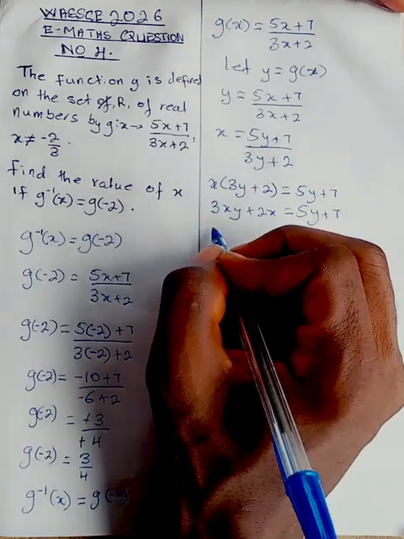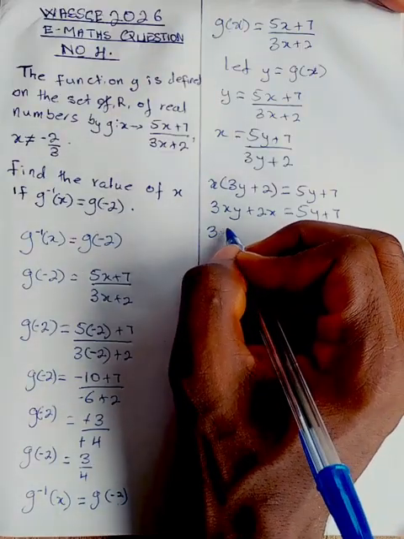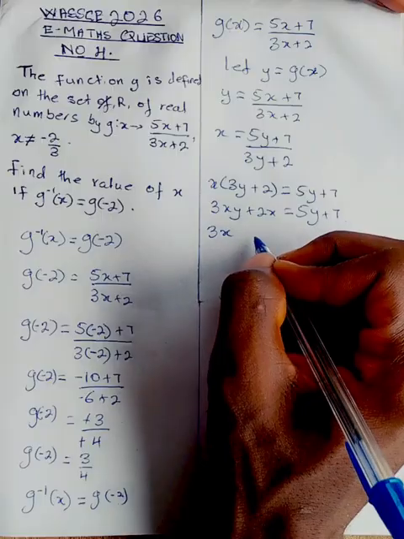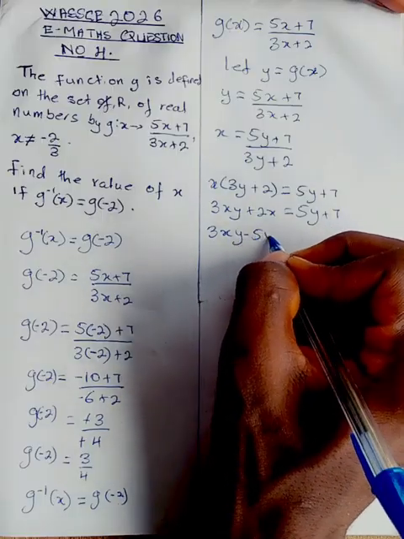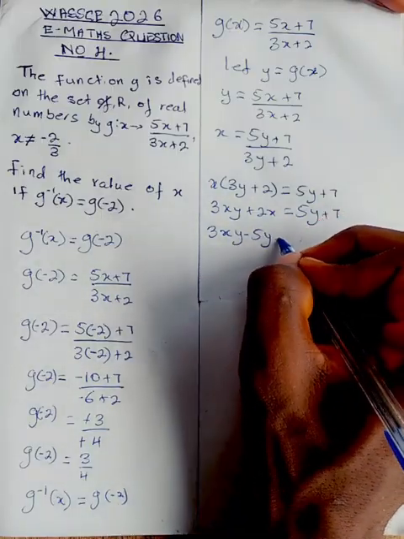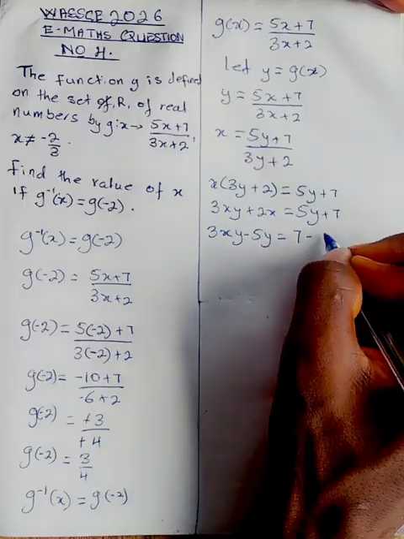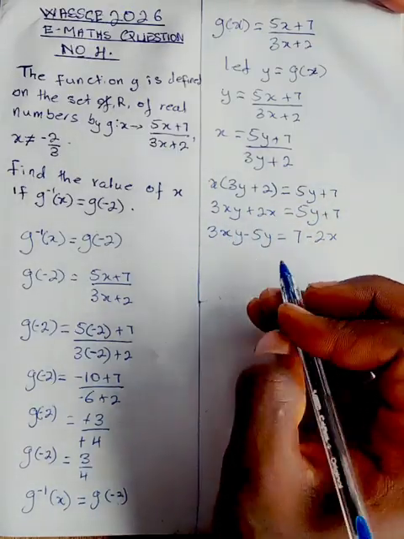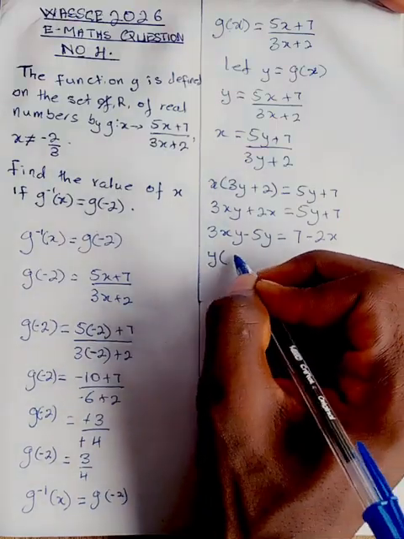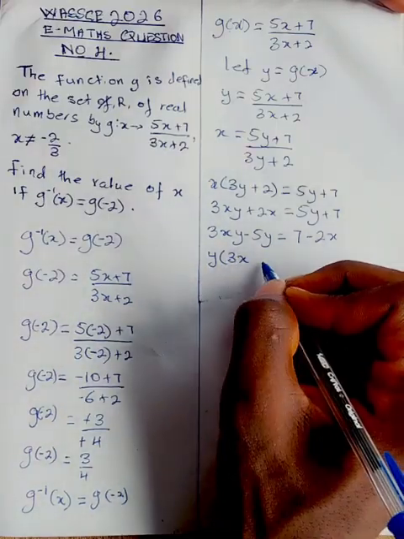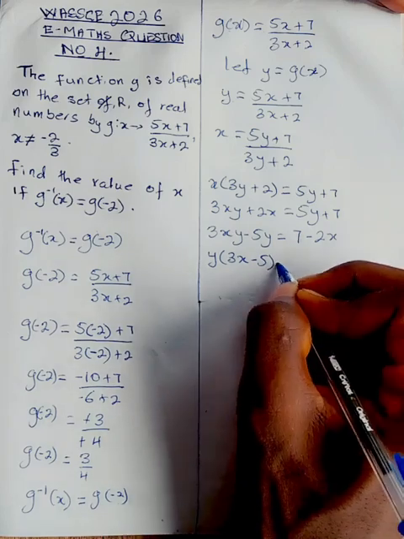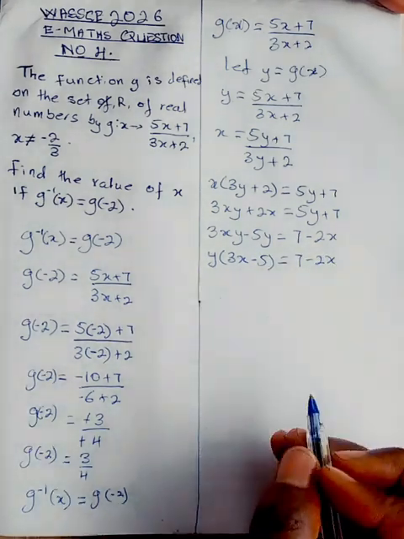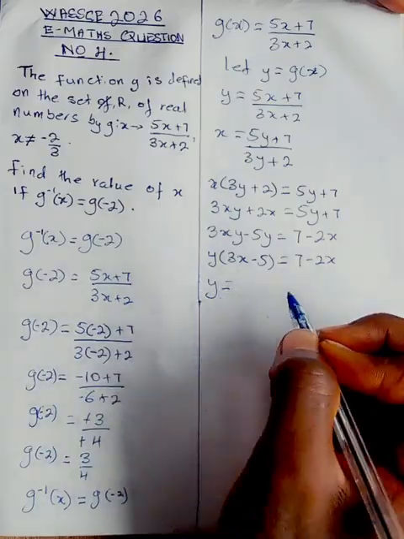Grouping like terms, you have 3sy minus 5y. When 2s crosses, it becomes equal to 7 minus 2s. Now, factoring out y, we have y into bracket 3s minus 5 equal to 7 minus 2s. Now, you have to make y the subject.